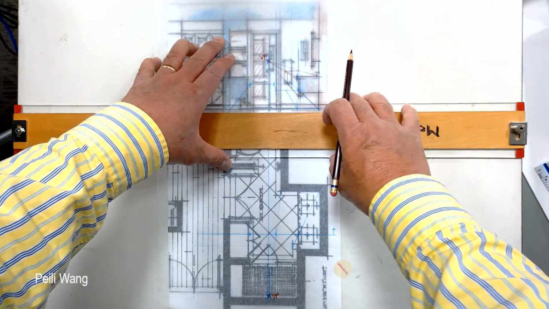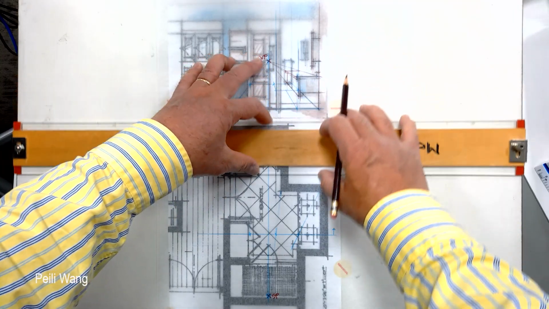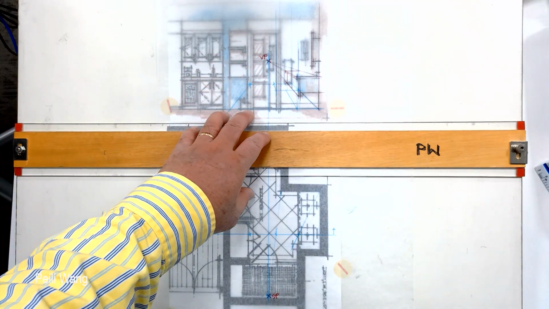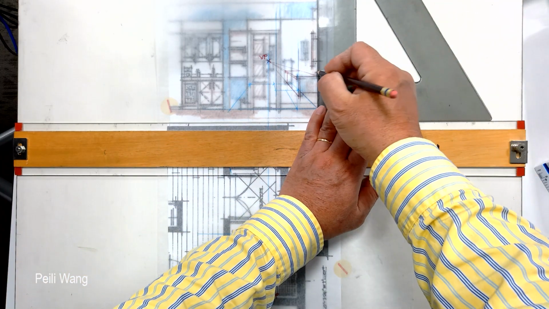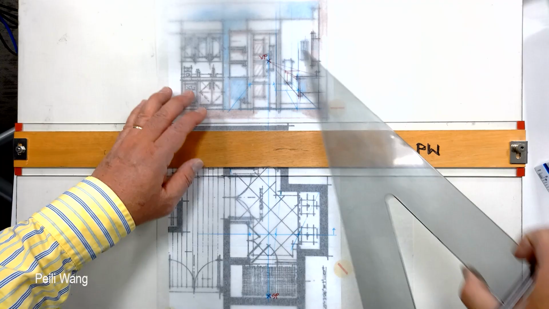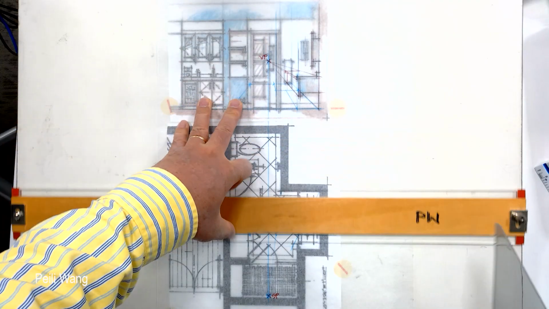Okay. Oh, and also a little bit of baseboard. Oh, not baseboard, the backsplash. A little bit. Anyway, I'm working this first. This one.